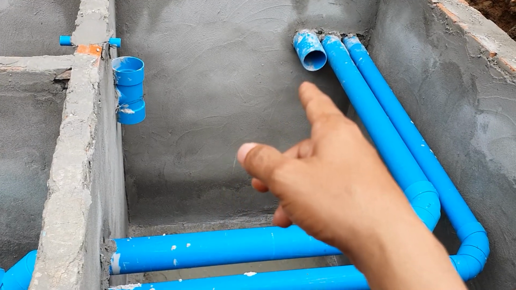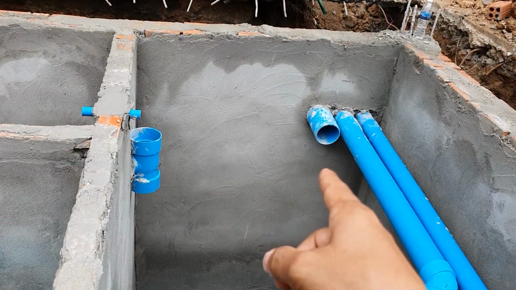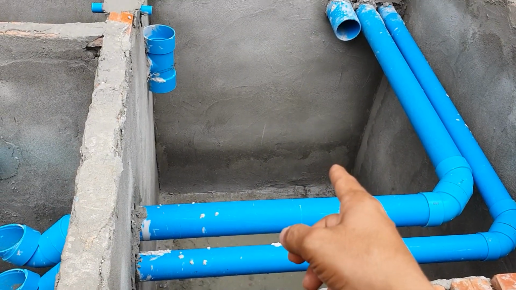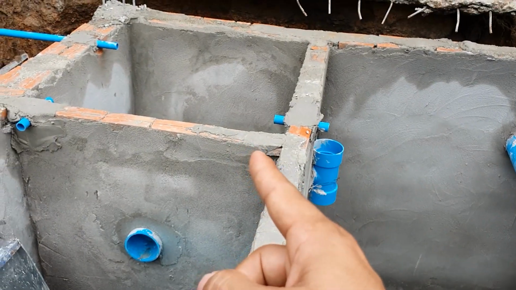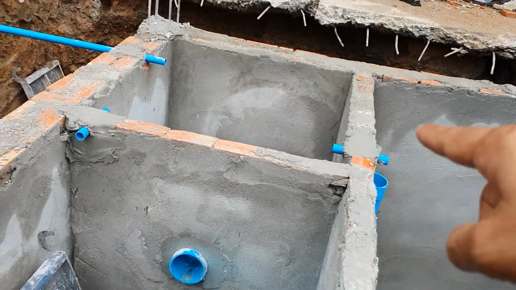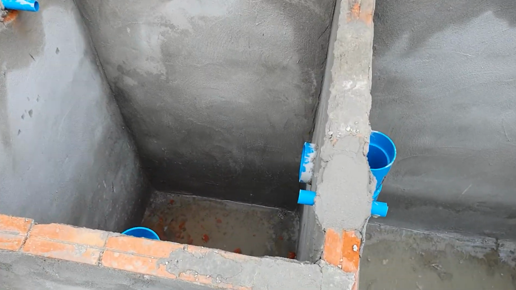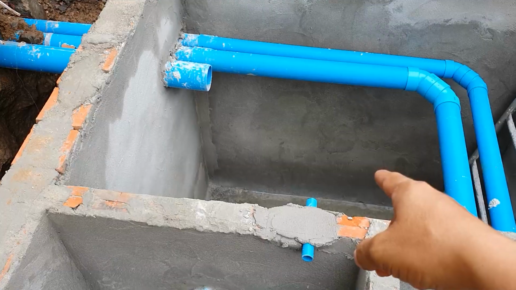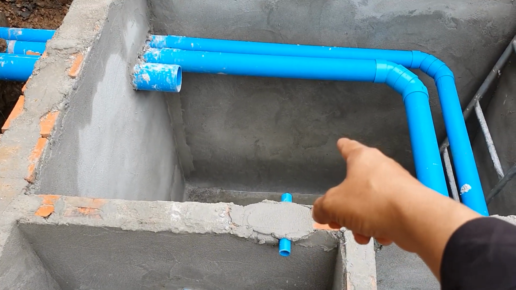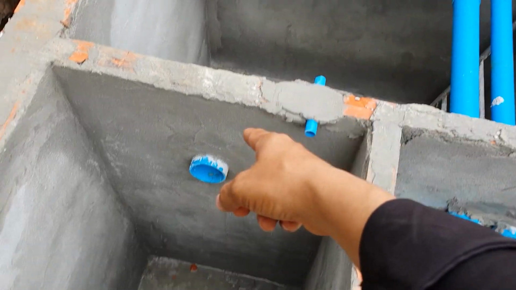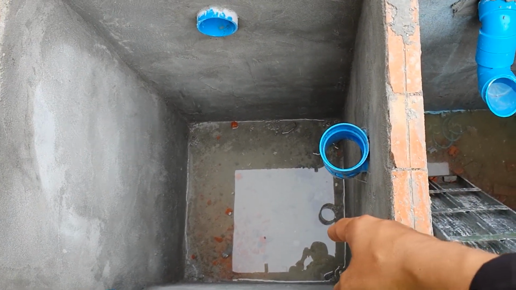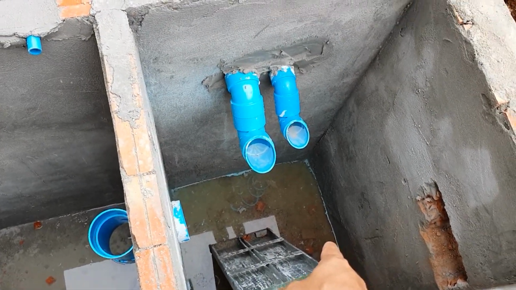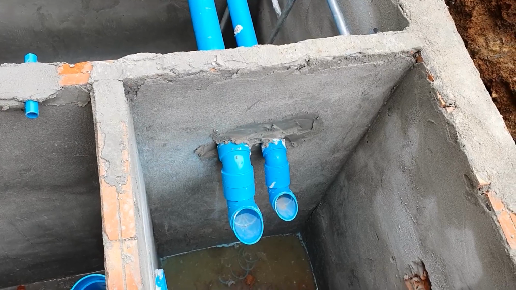So when the soil pipe, this is the soil tank, when it is full, it will go to that tank. It will go to this tank. Yes, it will come to here. So when that tank is full, it will go to this tank, and it also can go to this tank if the floor drain water is full.